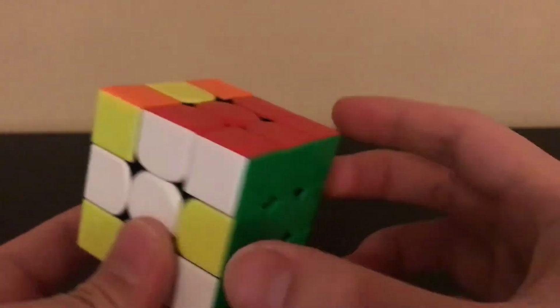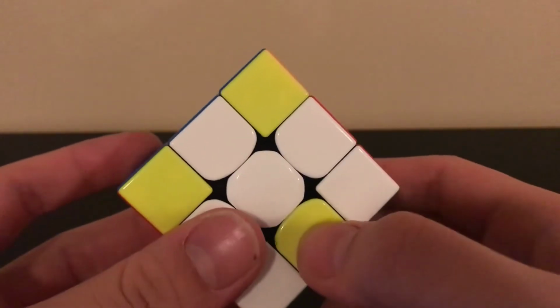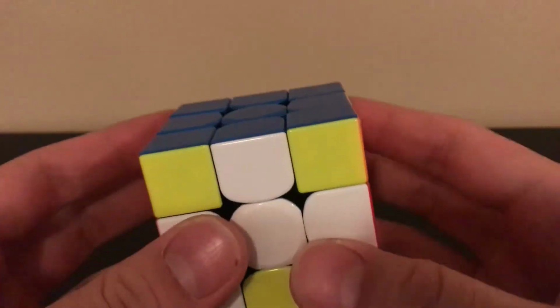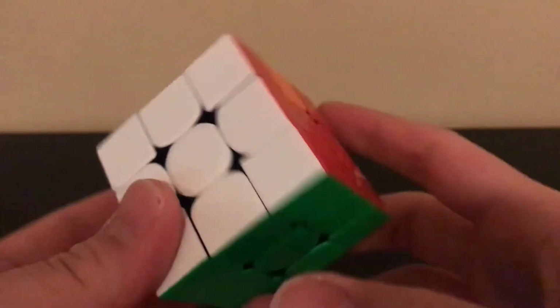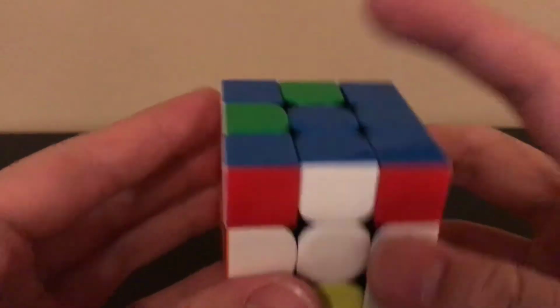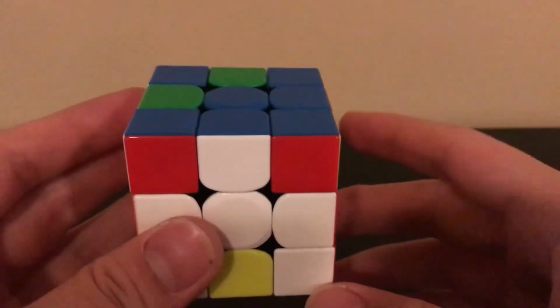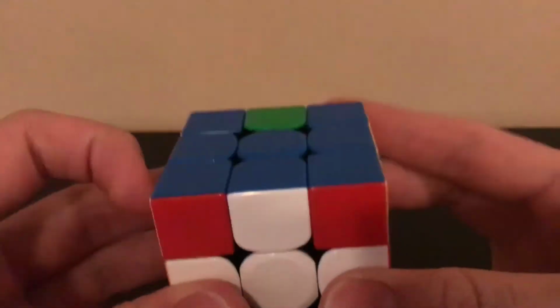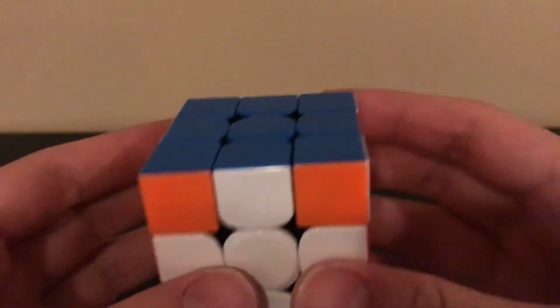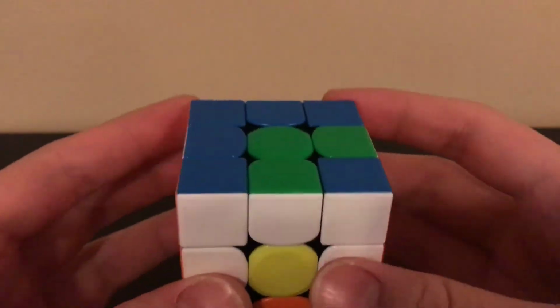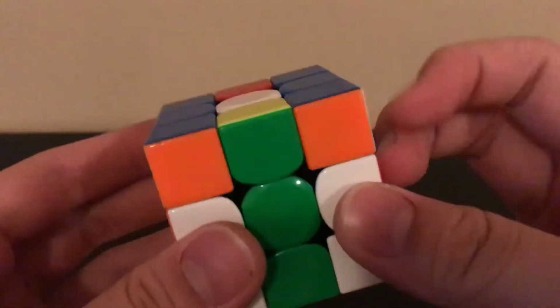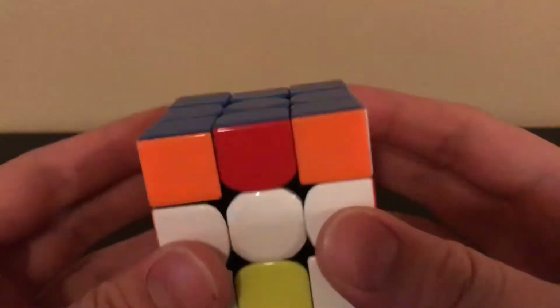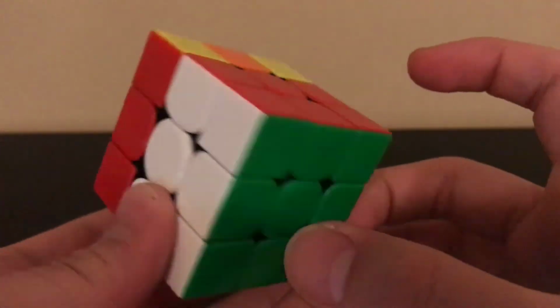If you for some reason have these two edges swapped, so there's yellow here and that does not belong there, all you have to do is M2, U2, M2, and that'll swap those two pieces. If you have two edges like this, then you know for sure that the other two will be down here, and then you can just go swap both of them, and you'll be done. If you have this sort of L, you should just transform it like that, and you should be done, and then just swap the cross pieces.